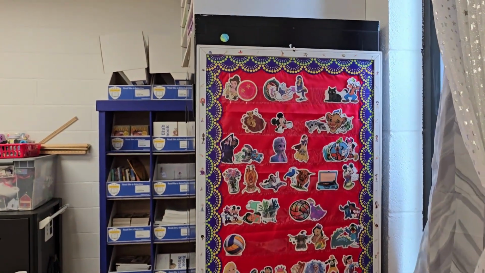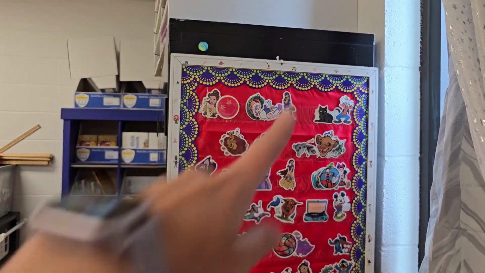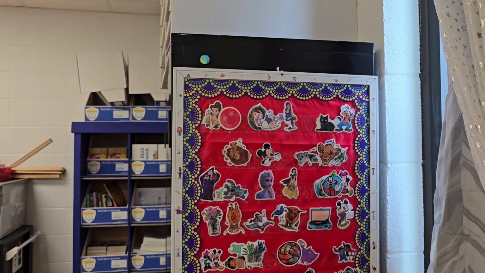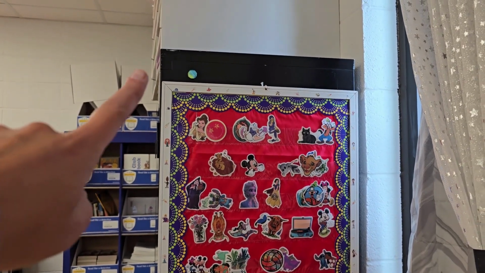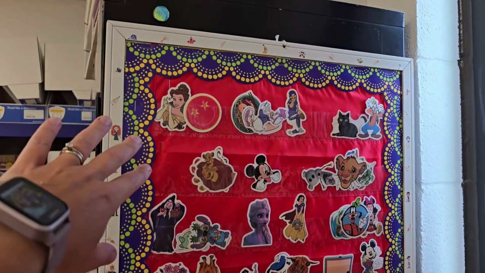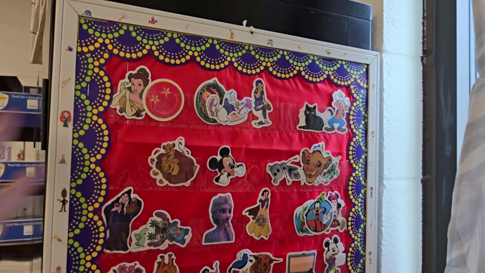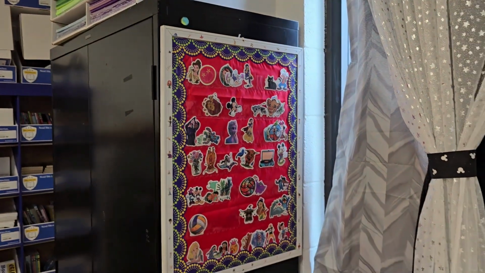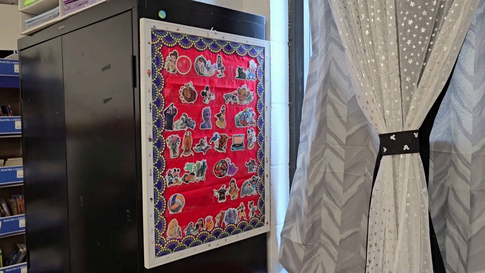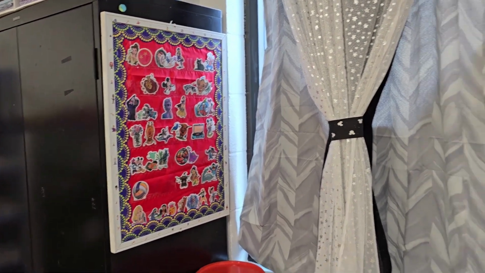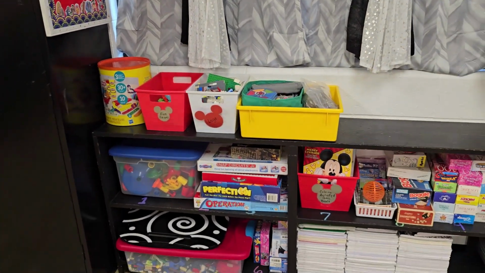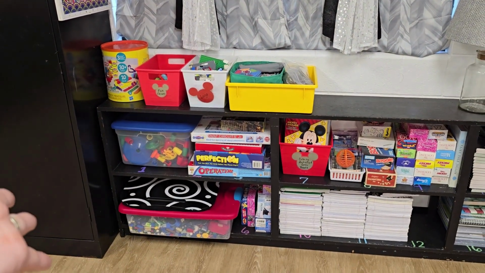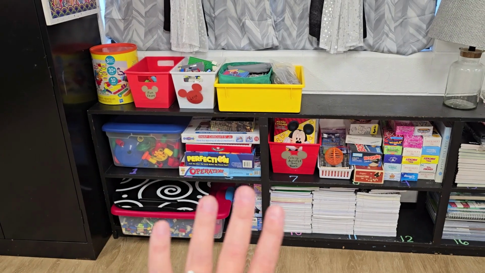So I do need to pull it back down, and I want to lower it a smidge and put some vinyl up at the top that says sticker store. I tried to do vinyl last year just on this, but it wouldn't stick to that. So anyway, yeah, I love it so much. That's a great spot for it, a great location for it. And then I just put free time / indoor recess is more like it stuff right here.